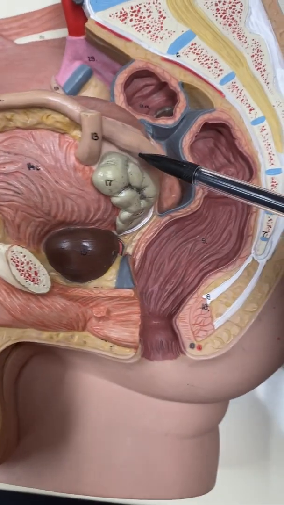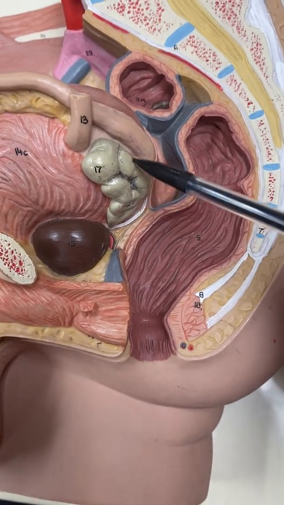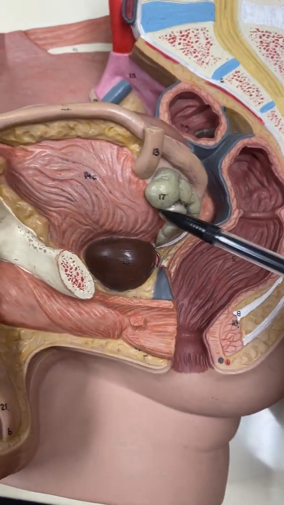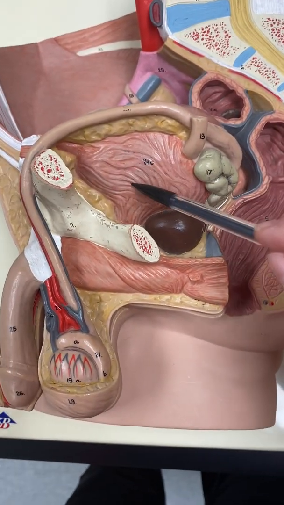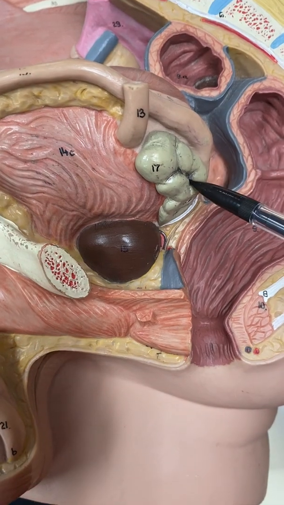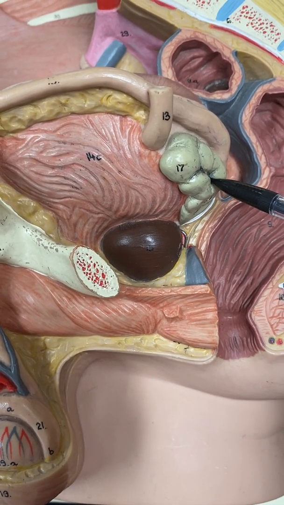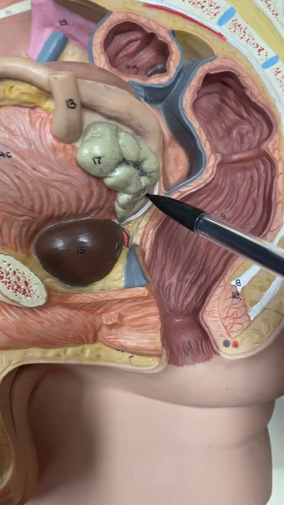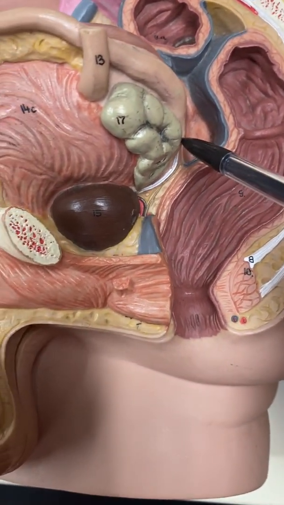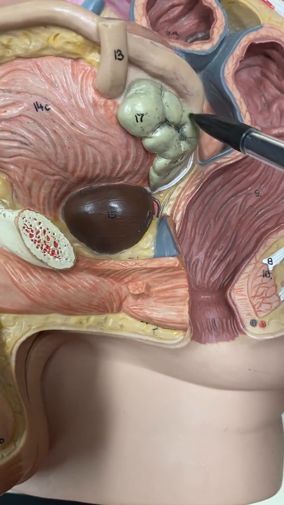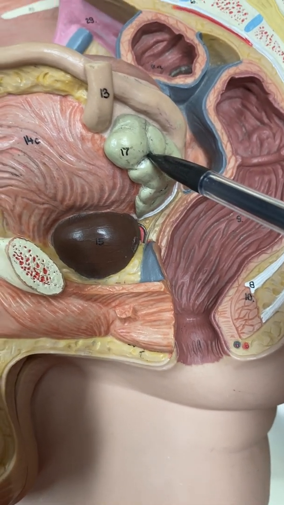Then we're going to come to a gland. This here is the urinary bladder. So this gland behind the bladder, that the vas deferens then is going to come next to, is the seminal vesicle.